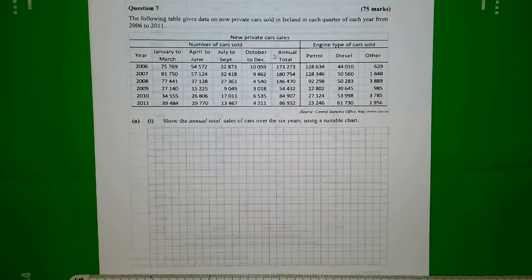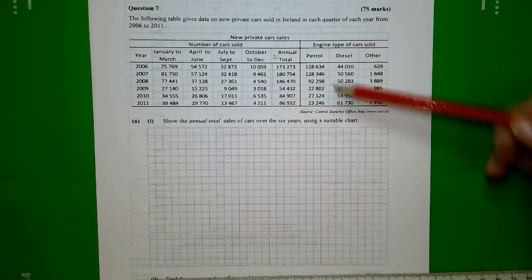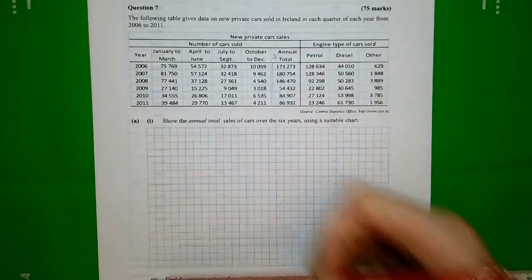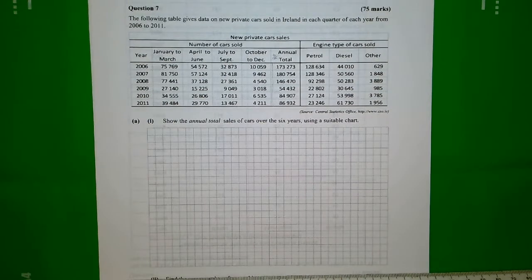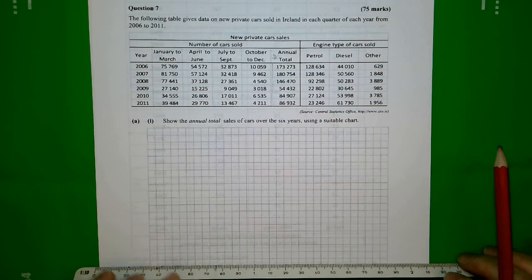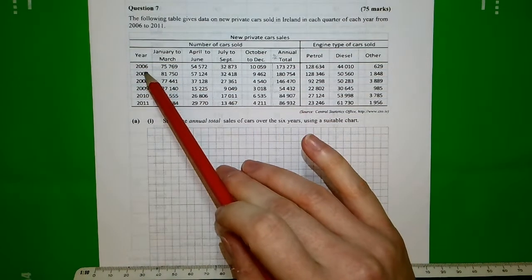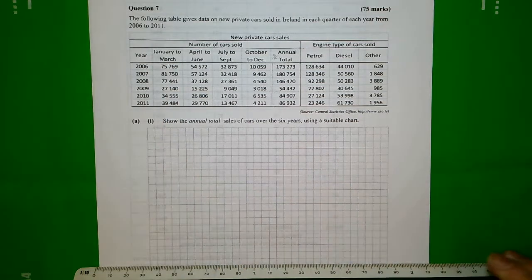Okay, so we're going to look at how to start a bar chart. We're going to put our years along the bottom, along the horizontal axis, and then we're going to put our sales along the y-axis. We're going to figure out our axis first of all. The horizontal one is probably the easiest. There's 1, 2, 3, 4, 5, 6 years.